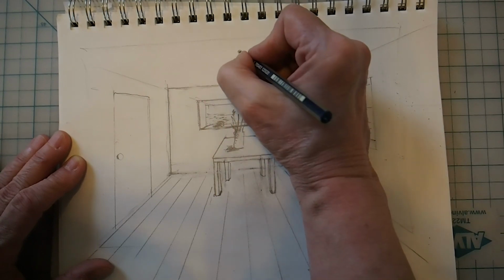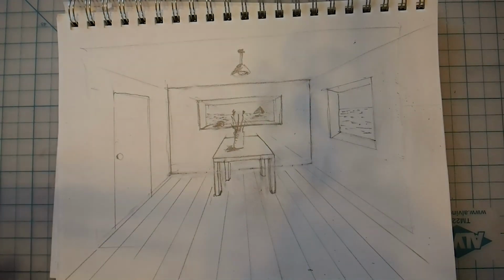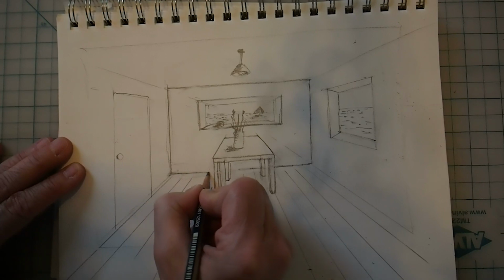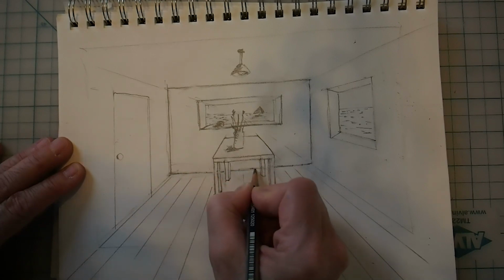Think about where the shadow would be. The shadow would be on the inside and then on the back of it too. Make these lines a little bit harder. Okay.